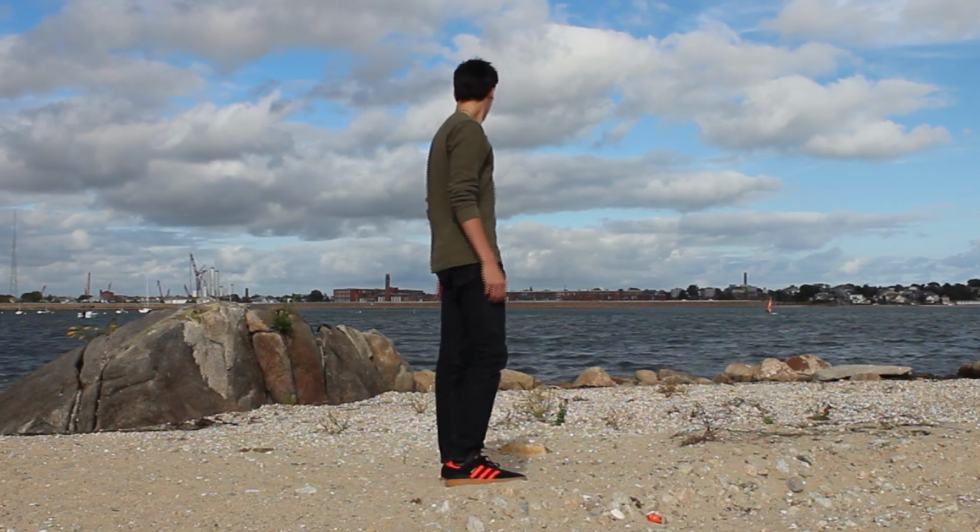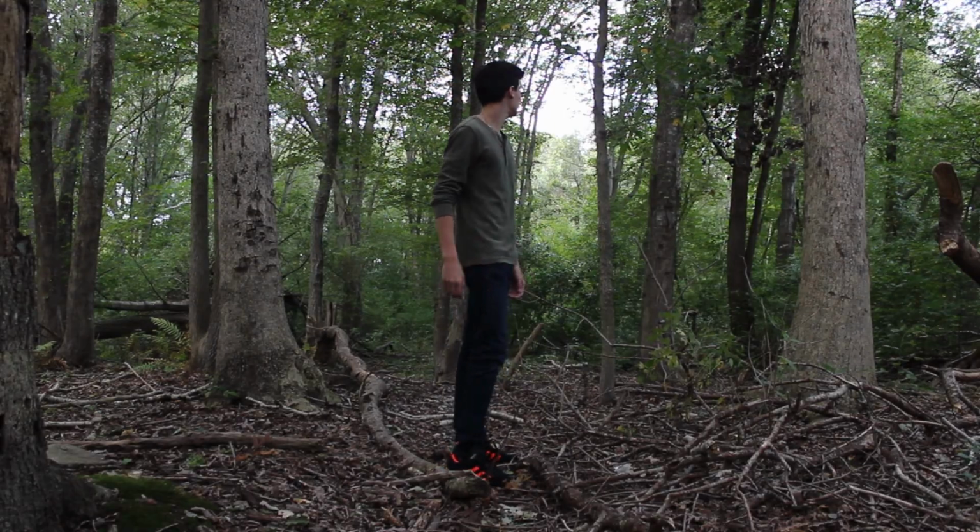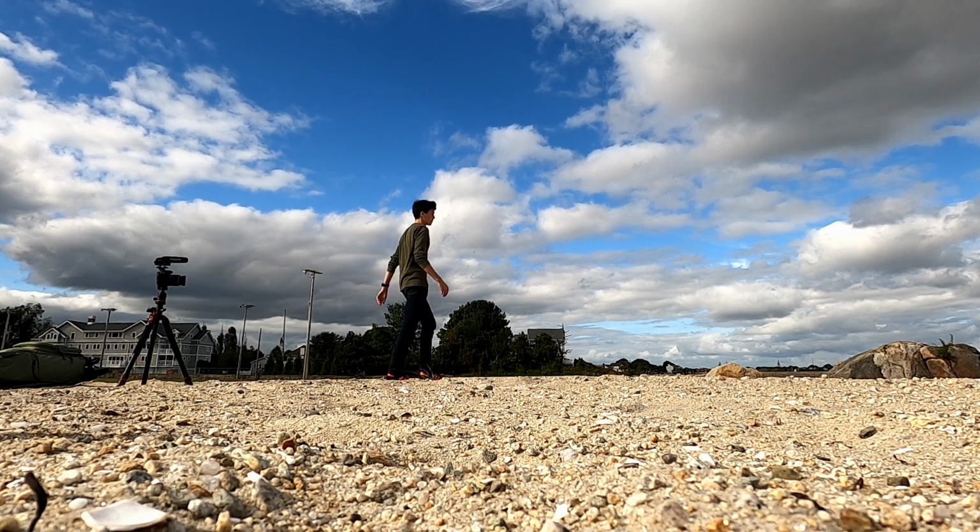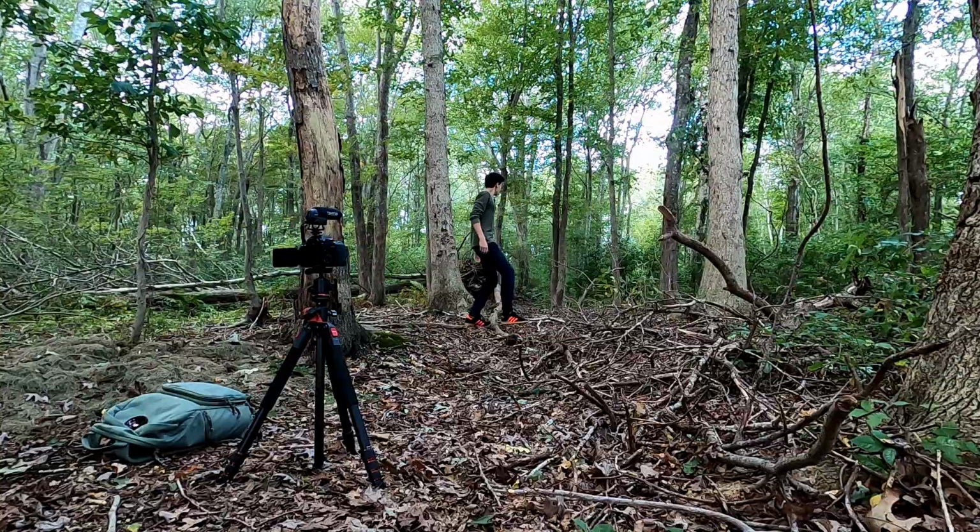Now, moving on to the third and final one, which is the match cut transition. A match cut is basically when you have two clips, and in both of the clips, the subject is in the same exact spot, in the same exact size, and same exact position that they were in the last one. So all I had to do really was make sure I was in the middle of the frame in both shots and the same distance away from my camera.